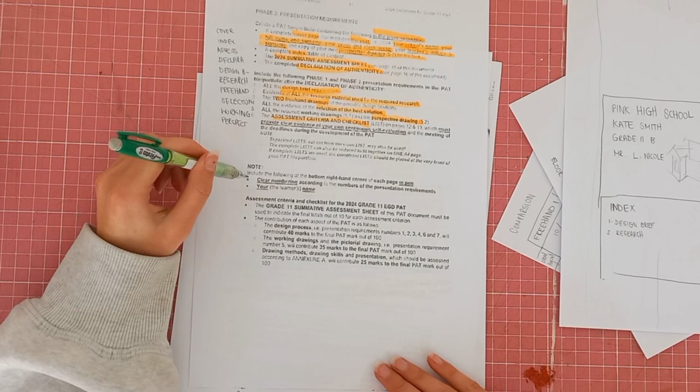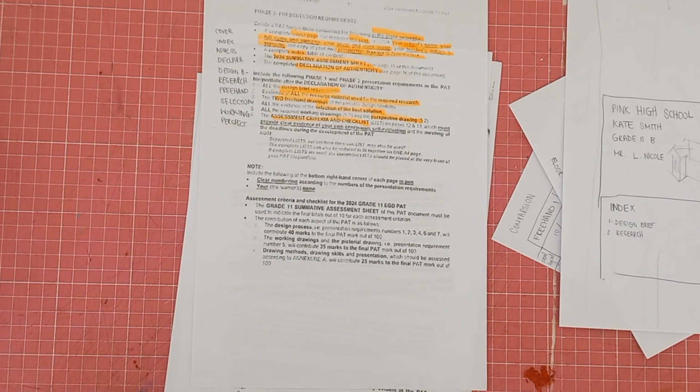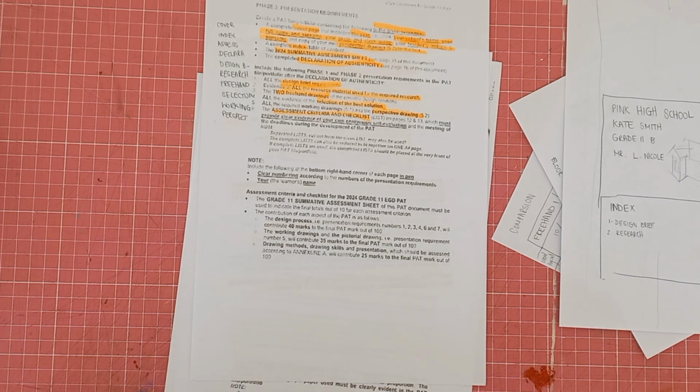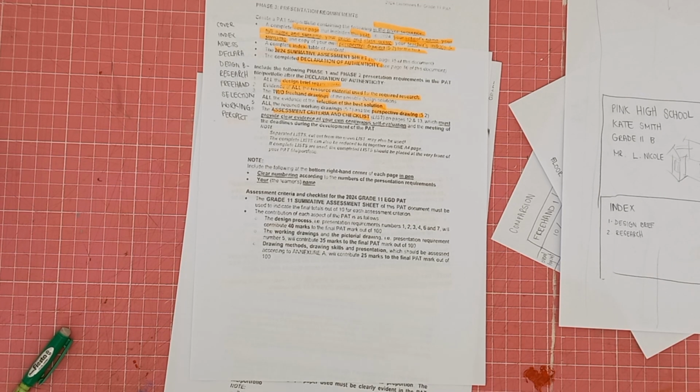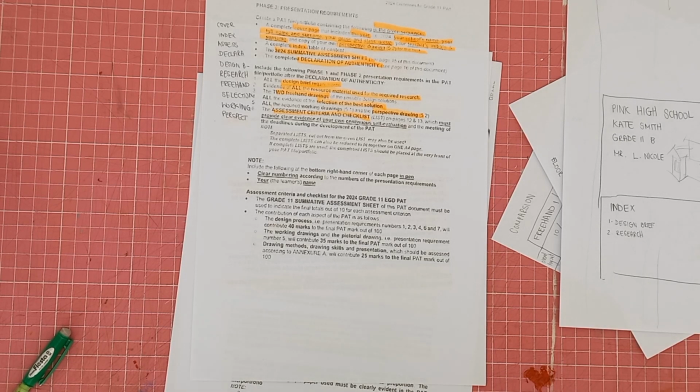And then it says include the following at the bottom right hand corner of each page in pen: clear numbering according to the numbers of the presentation requirements, and the learner's name. The reason you have to do that is because sometimes pages get lost or fall out, or when your teacher is marking, maybe they don't put the pages back properly and your page ends up with somebody else's. So it's always best to make sure that you've got your name on everything that you draw. That way nobody can take your stuff and it will be there in pen.